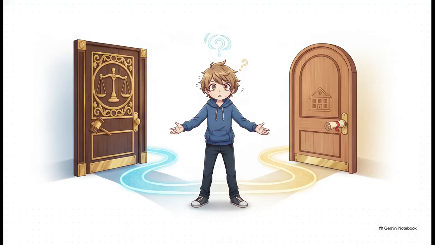So the Texas Public Information Act actually guarantees your constitutional right to access these records. But here's the catch. Getting them for free requires knowing exactly where to look. Think of it like knowing which door to open in a massive building. If you open the wrong door, you're just not going to find your record.